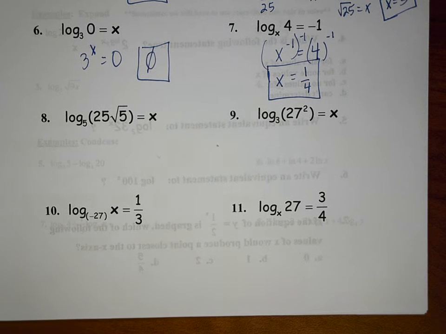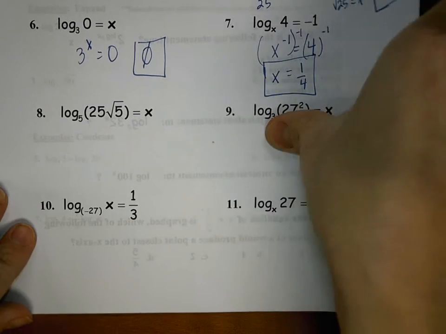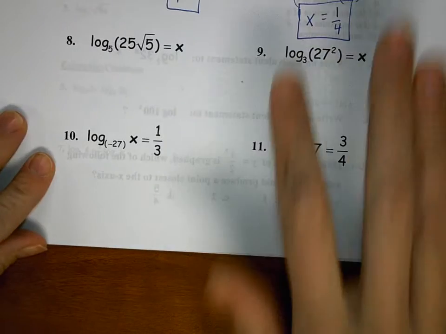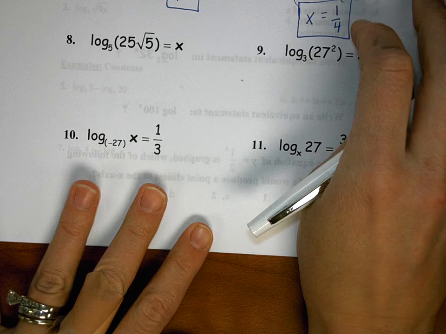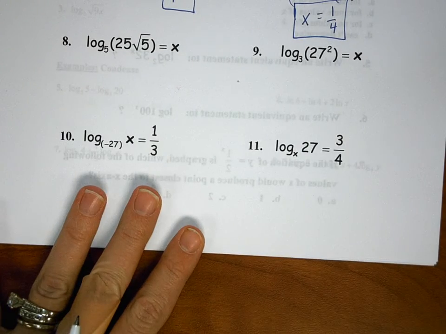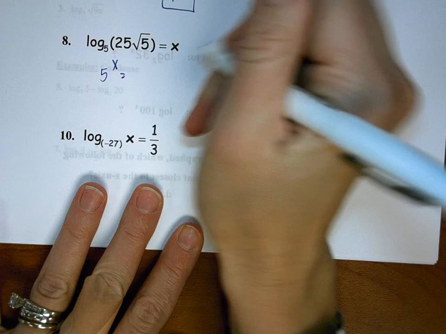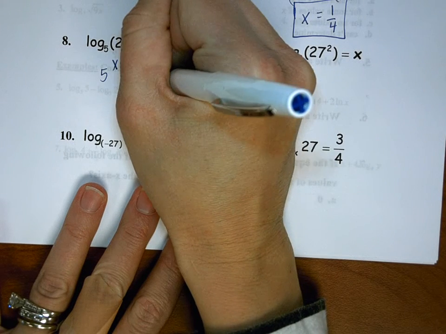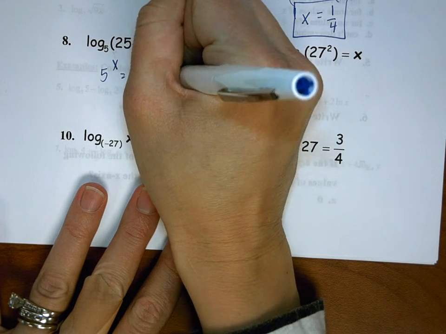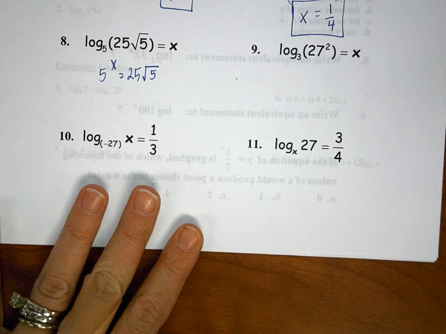Okay, number 8. For Popsicle Stick, who can tell me how this should be written in exponential form? Courtney. Exponential form. All you're doing is rewriting it. How do I rewrite it? 5 to the x power equals 25 root 5. Yes, perfect.